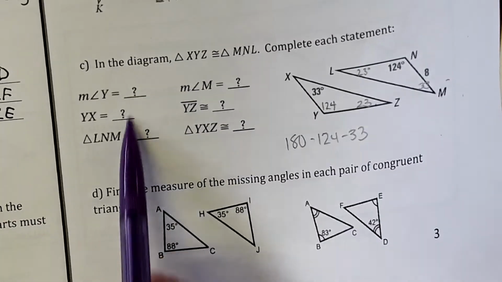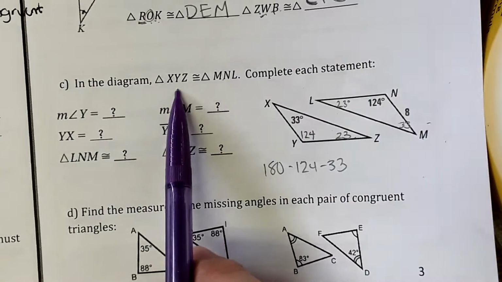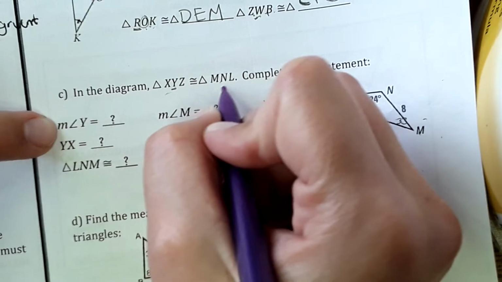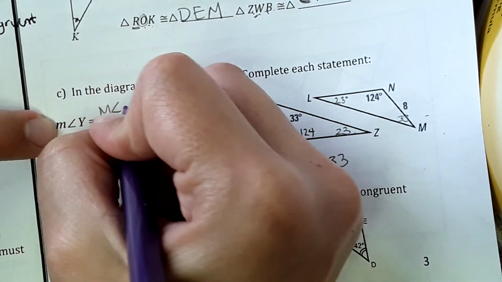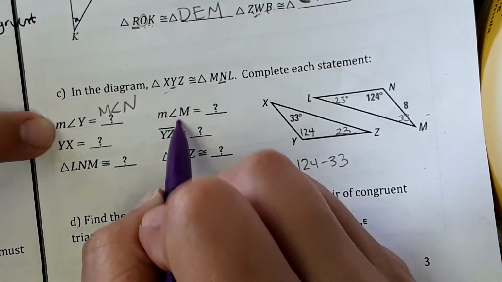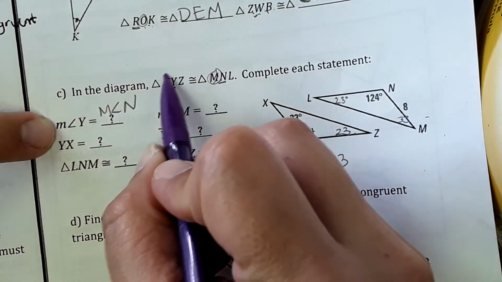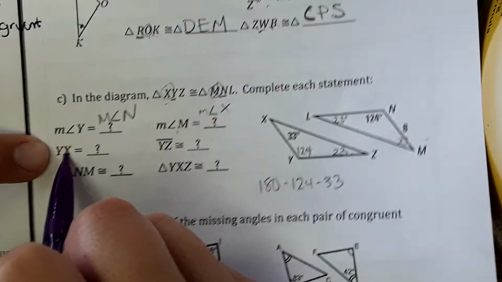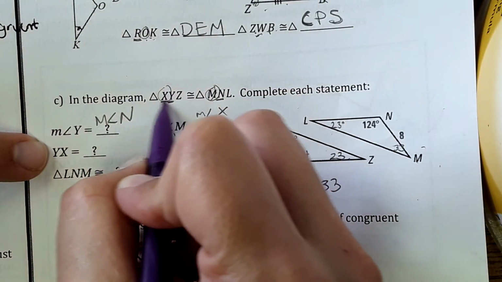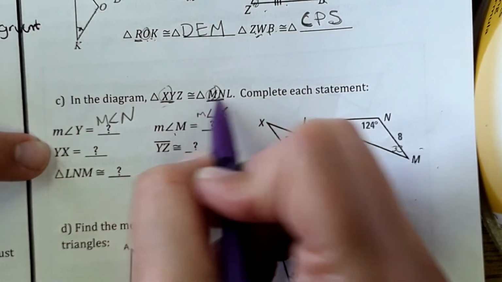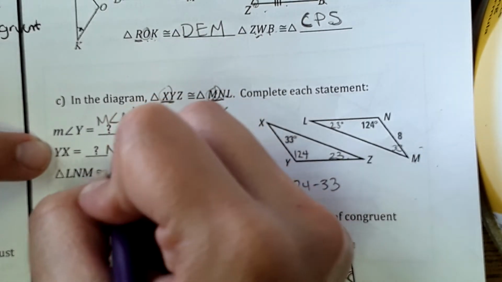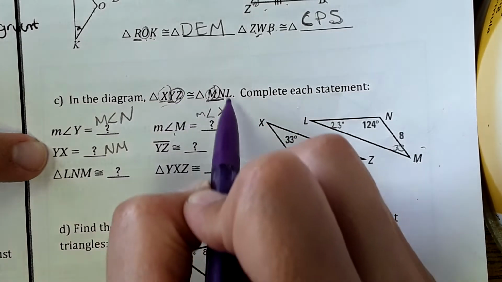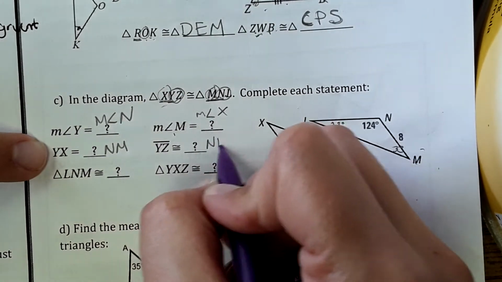Okay, so when you fill in these, you could either look at the picture or you could look at the congruent statement. I prefer looking at this. So measure of angle Y would have to be equal to measure of angle N. Measure of M, the first letter, would have to be equal to measure of angle X. Then we have YX here, which is those first two letters. That would have to be equal to MN or NM. It doesn't matter how you write them. Then YZ, the last two, would equal NL.